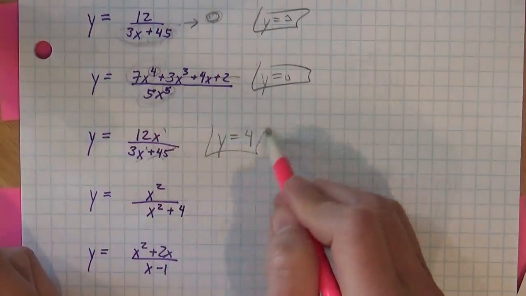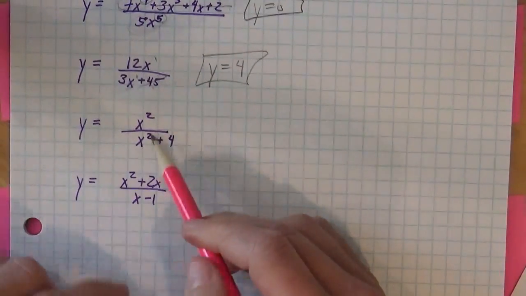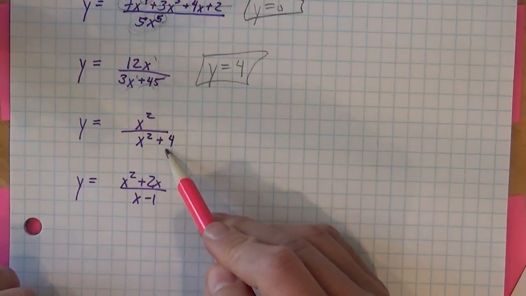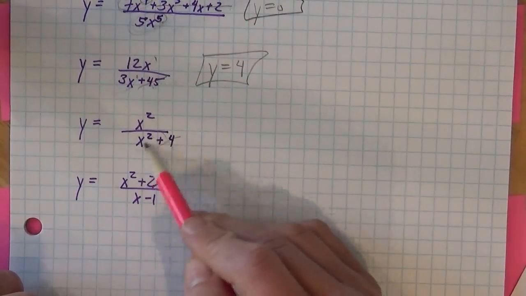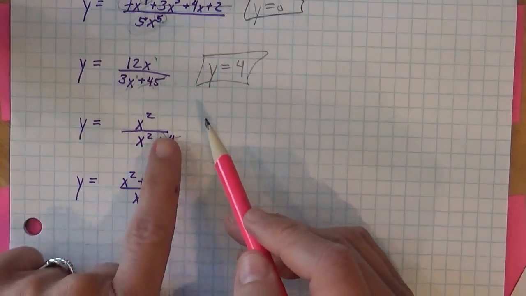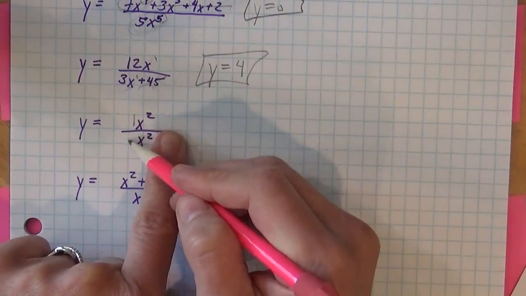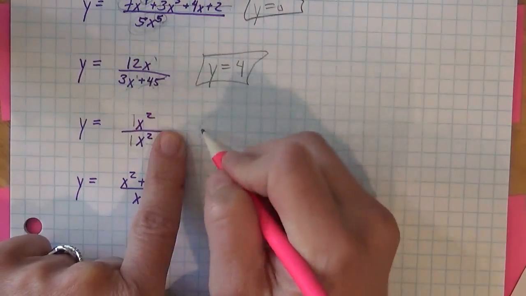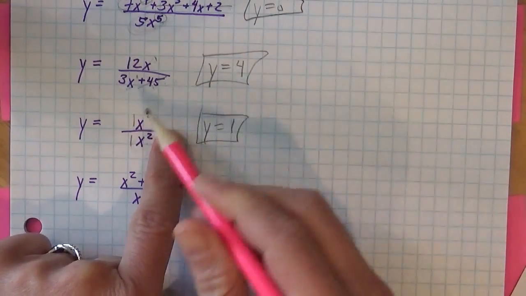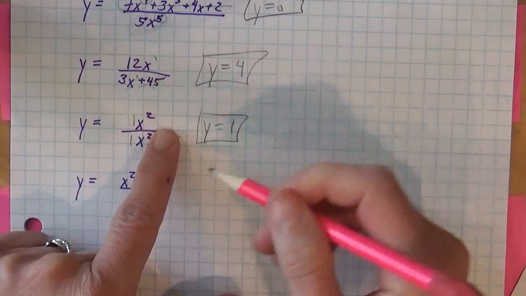That's what we're doing. This guy here, again, they match, so this 4 is insignificant next to the biggest power, and so that basically goes away, and you're looking at x squared over x squared. Well, that's just 1. So y is essentially equal to 1 when x gets big.